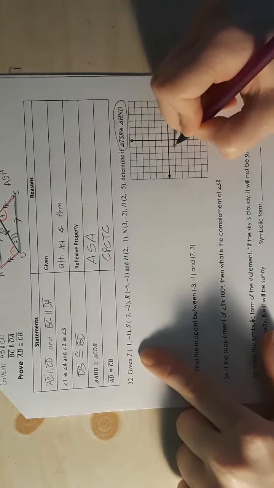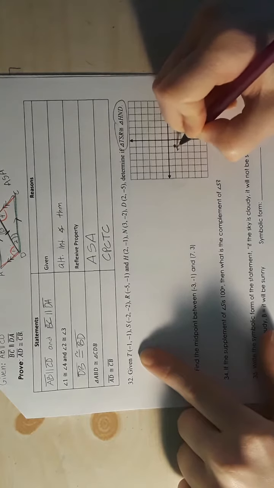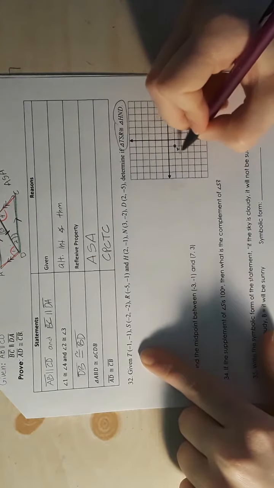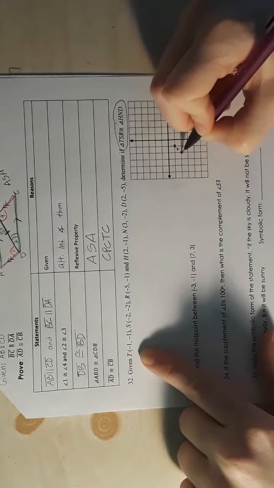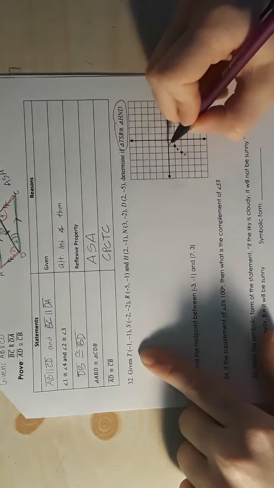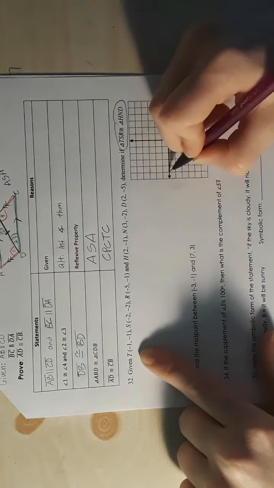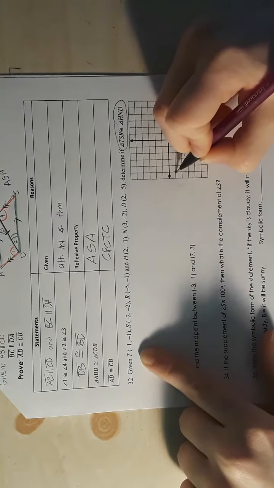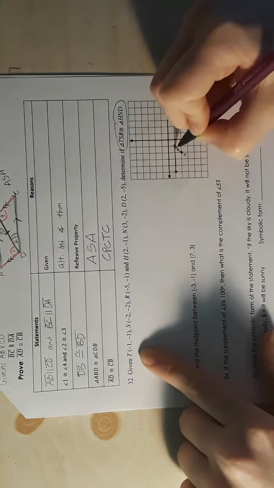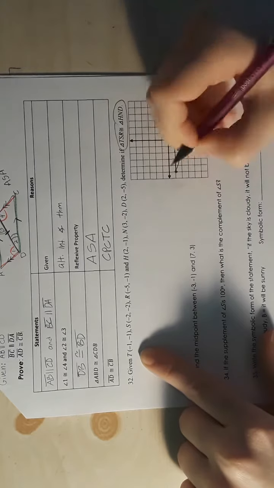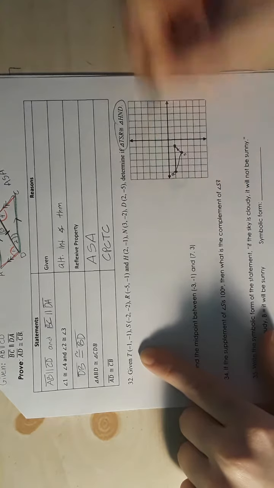We have -1, which is T. We have -2, 2, which is S, and we have -1, 2, 3, 4, 5, -1, which is right here. And that's R. So that's one triangle.